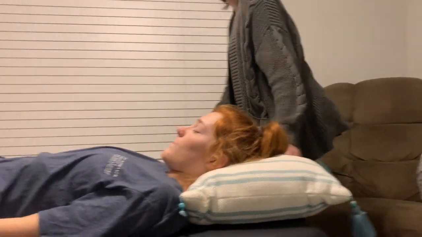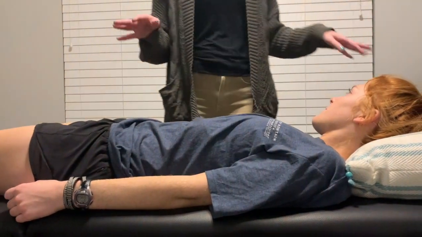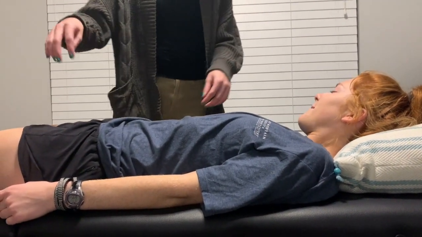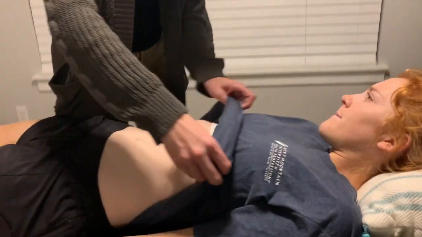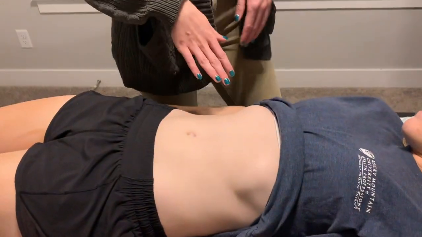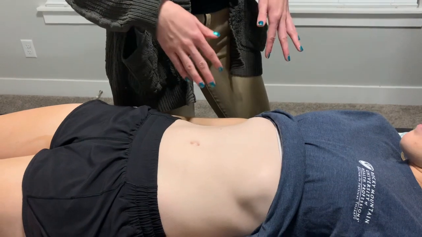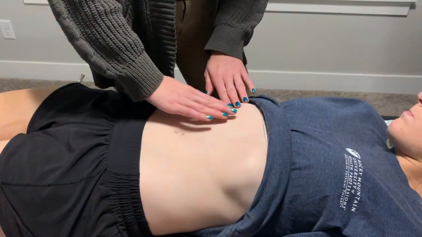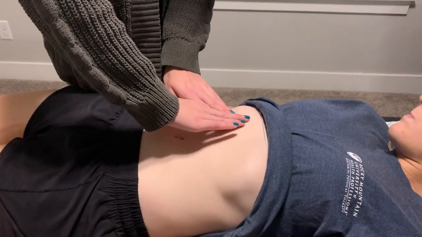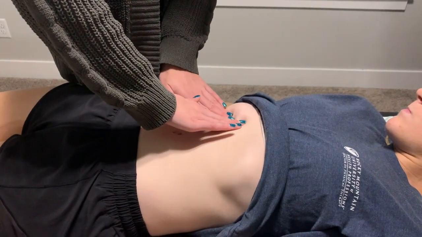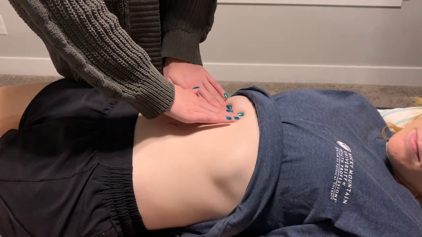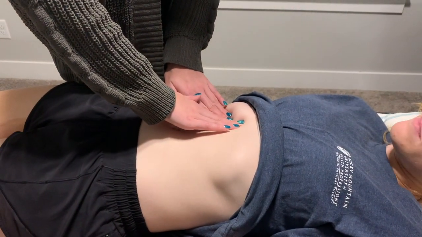Perfect. And then the next structure we're going to palpate is going to be your liver. Is it okay if I lift up your shirt? Yeah. Okay. So the liver is in the upper right quadrant of the abdomen. And so I'm going to find the edge of her rib cage, which is right about here. And I'm going to place my fingers right under there and palpate gently but pretty deeply under there in order to get a firm feel of that liver right there.